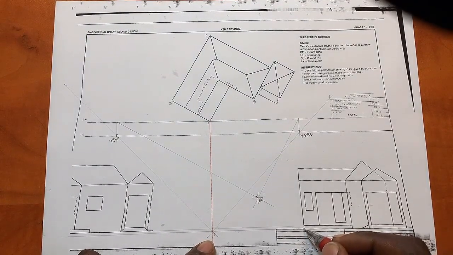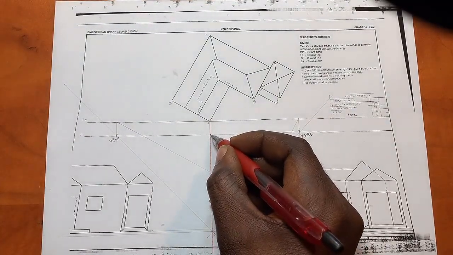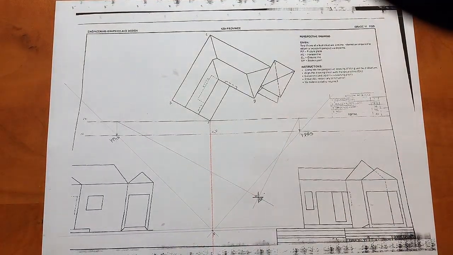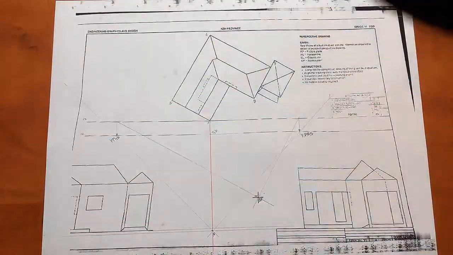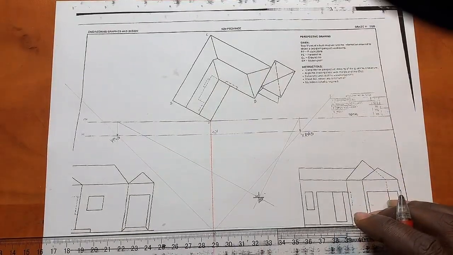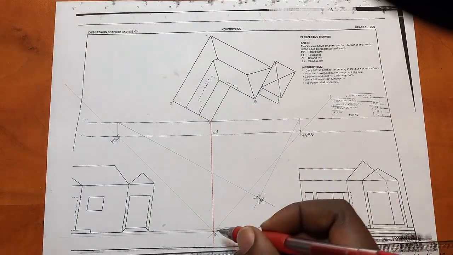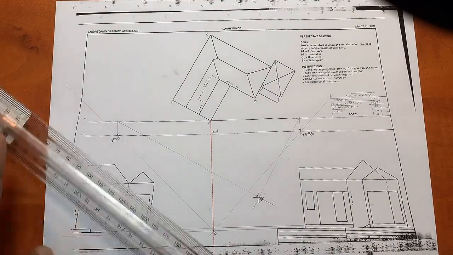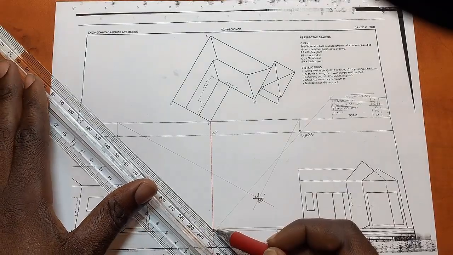So now I'll take this point, actually that point I can give it a name, as what? CV. Center vision. So I'll take it to my center vision line horizontally, which is this one. There it goes. Wasn't touched there. Supposed to go to both the vanishing point of my right hand side and the vanishing point of my left hand side.